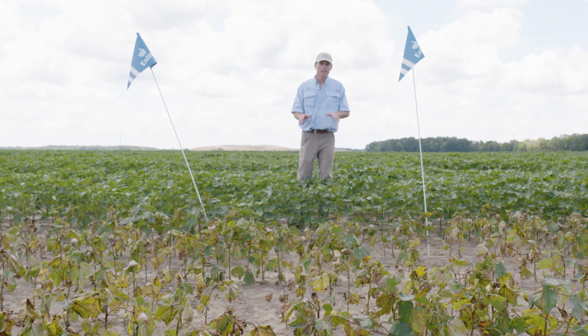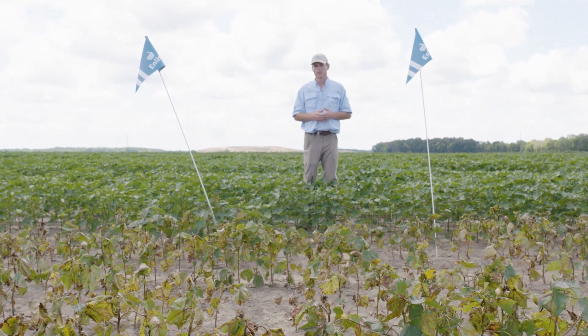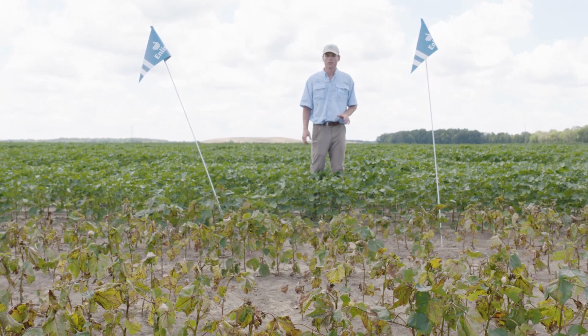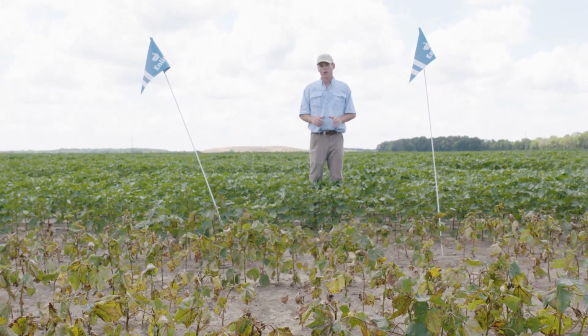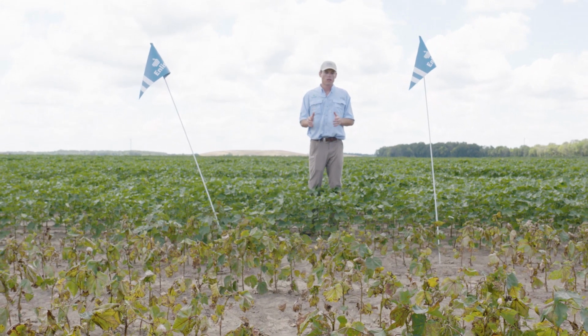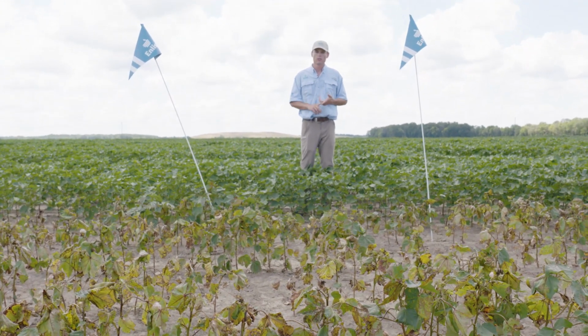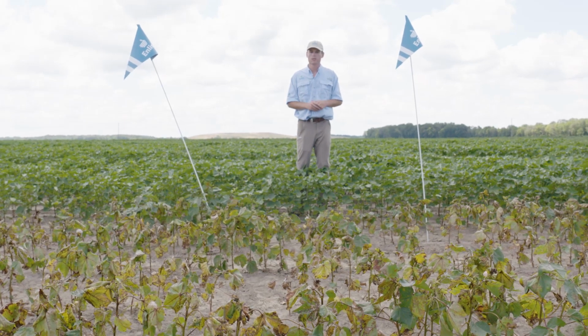I'm standing in the second row over from where a full rate of Enlist 1 and glyphosate was applied. There's absolutely zero symptomology on this row. So that shows you that we can really carve lines with Enlist 1 plus glyphosate as long as we take into consideration the wind direction and wind speed at the time of application.